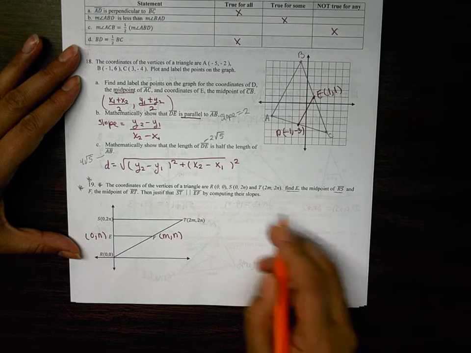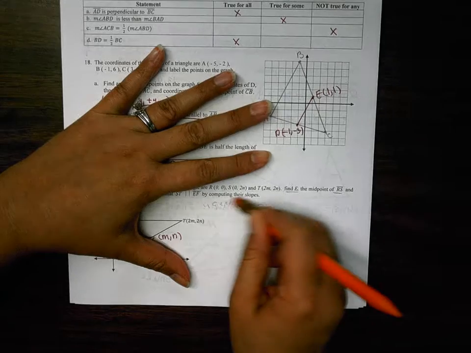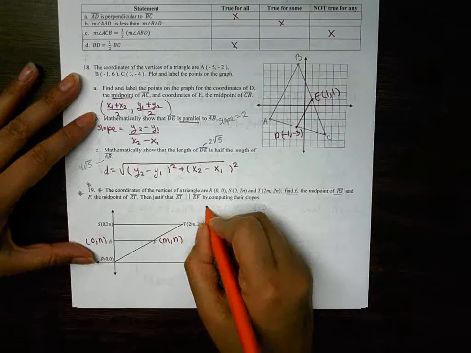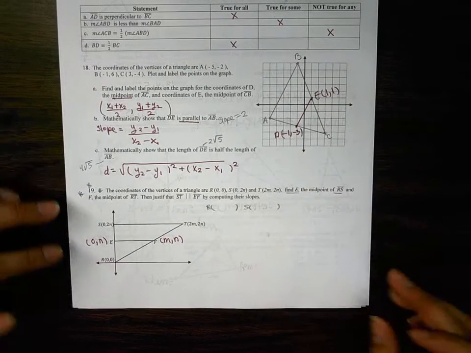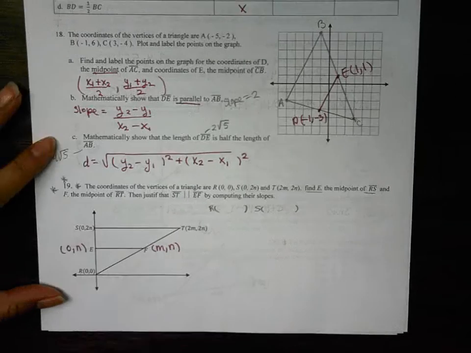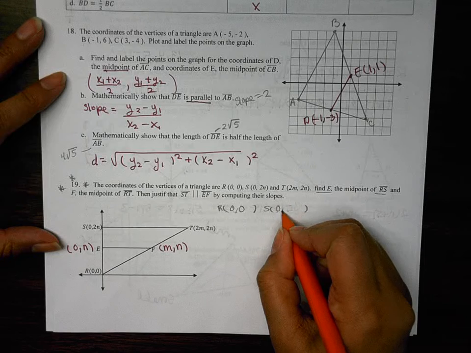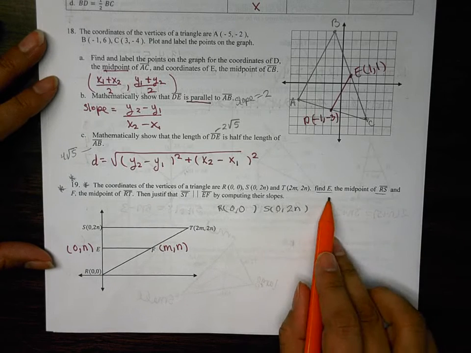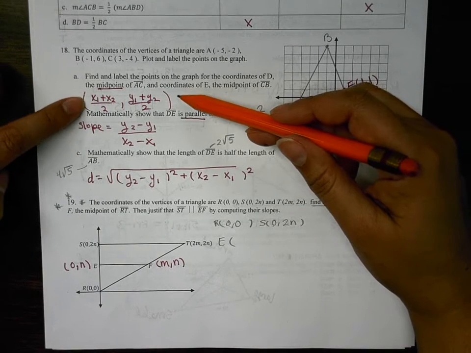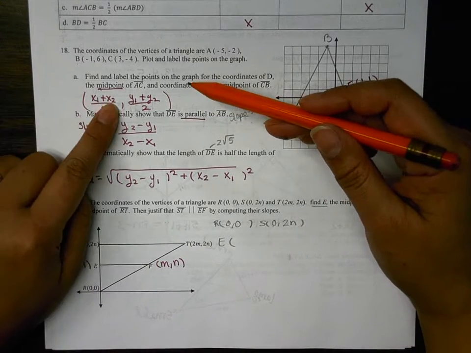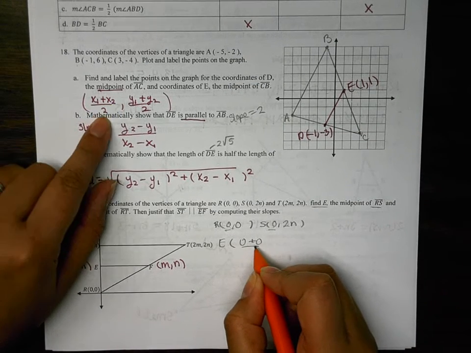E is the midpoint of RS. So start with R and with S. What is R? It's labeled to you up here as well as in your diagram, in your picture. What is R? (0, 0). What is S? (0, 2n). And they're asking us to label the midpoint E. Now, it's up in your formula section. What is the midpoint formula? What do you do with the X values? Good. So 0 plus 0 divided by 2.